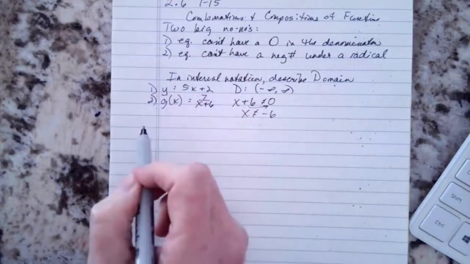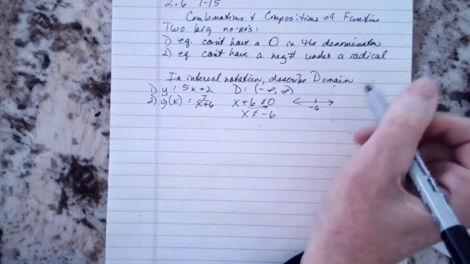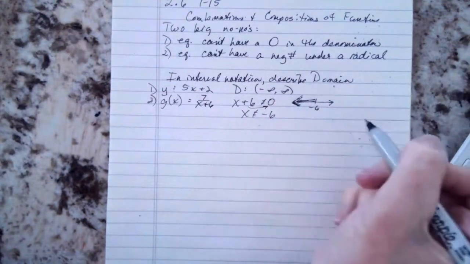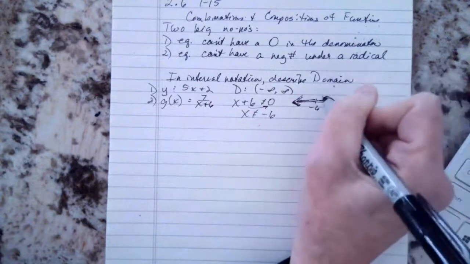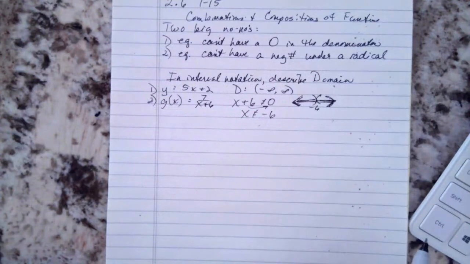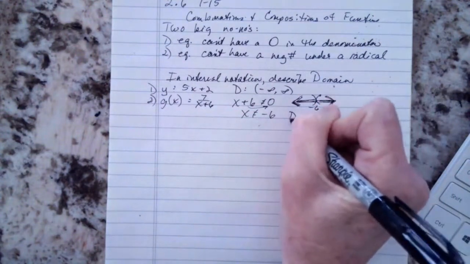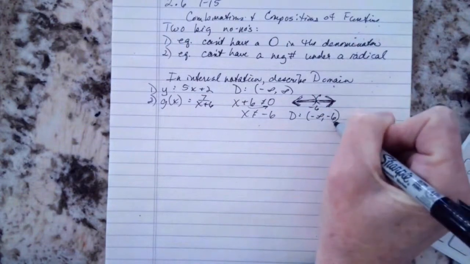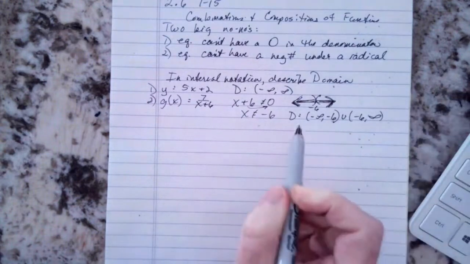So we have to put this in interval notation. I'm kind of a fan of making a number line so I can see what I'm talking about. Everything back here less than negative 6 is good. Everything up here bigger than negative 6 is good. Just not negative 6. So I'll use parentheses there to indicate that. And then I just read right off of that. So in interval notation, the domain is negative infinity to negative 6, parenthesis, union negative 6, close the parenthesis.